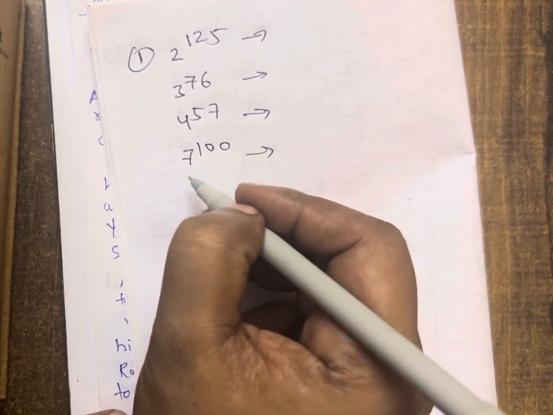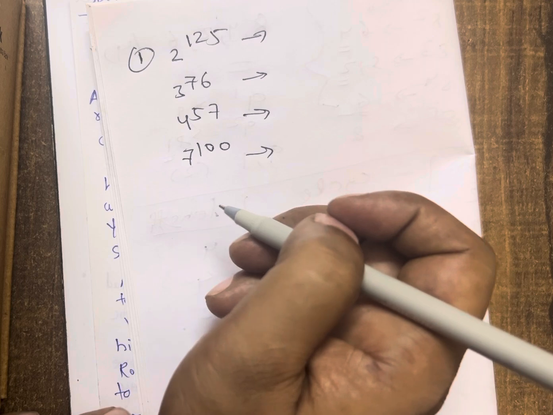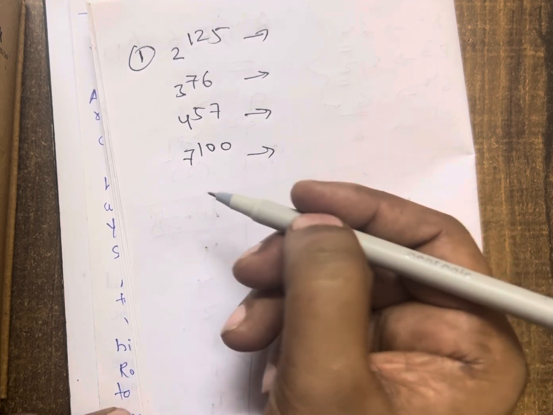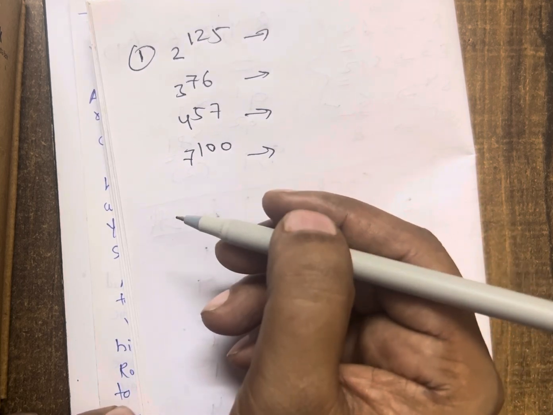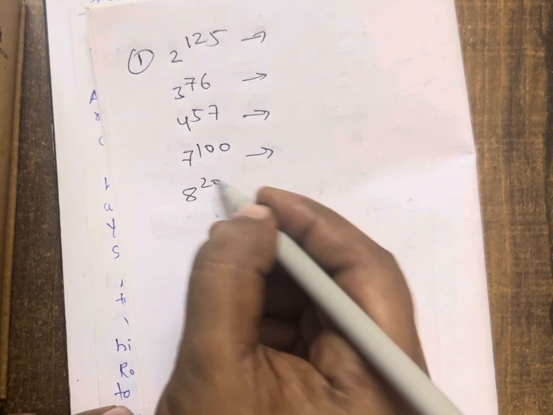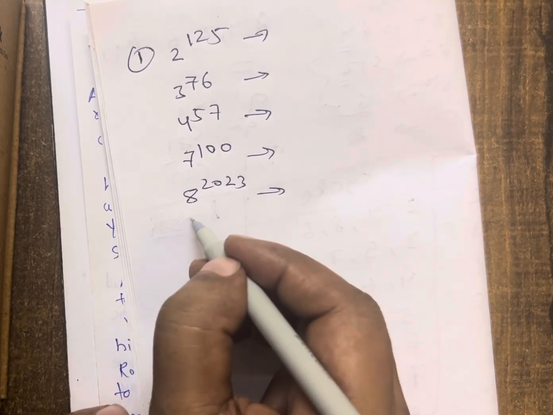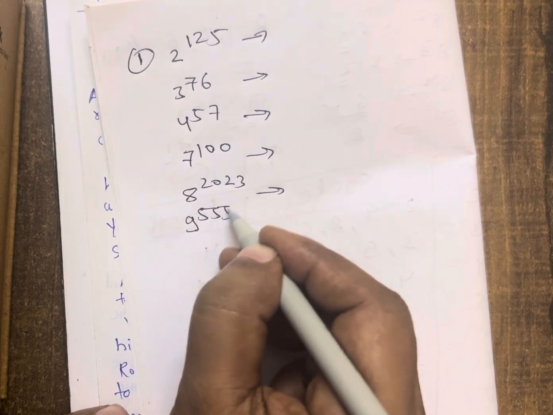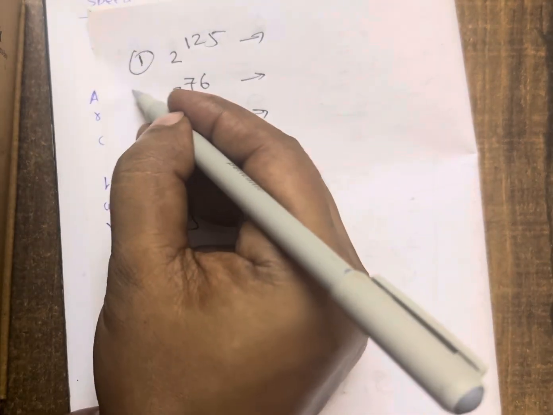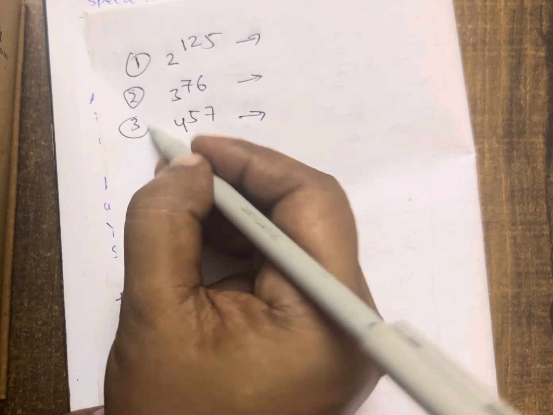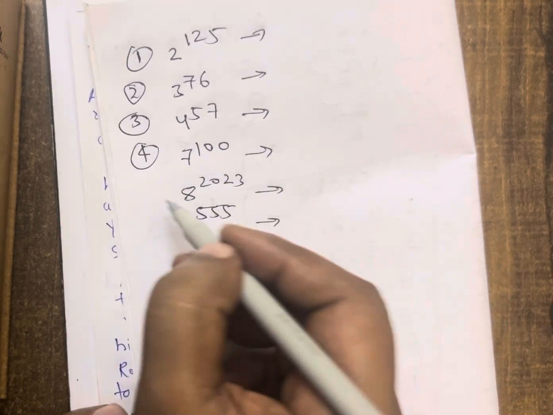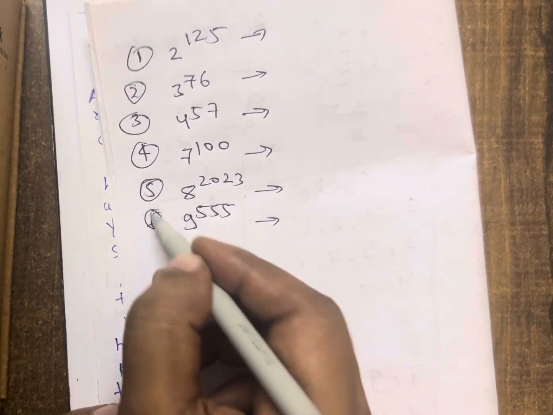We skip 5 and 6 here because these will always have last digit as 5 and 6. Okay, 8 to the power 2023, what will be the last digit for it? And 9 to the power 555, what will be the last digit for it? So pause this video for a minute and try to answer these questions quickly.